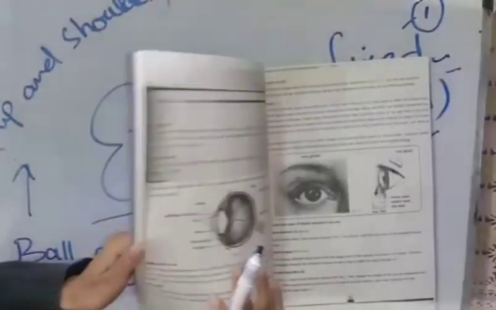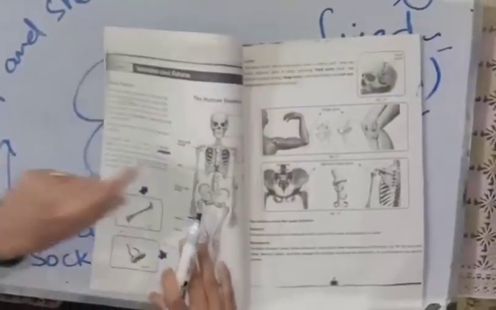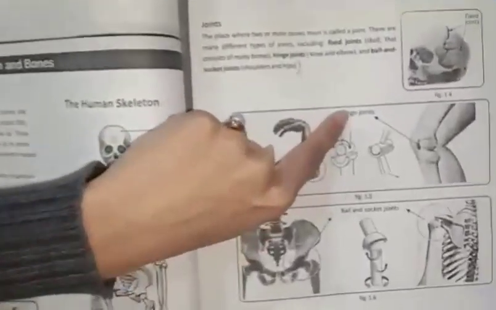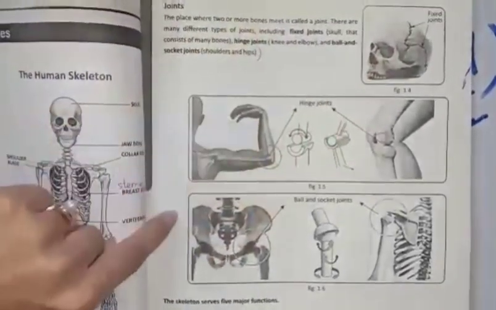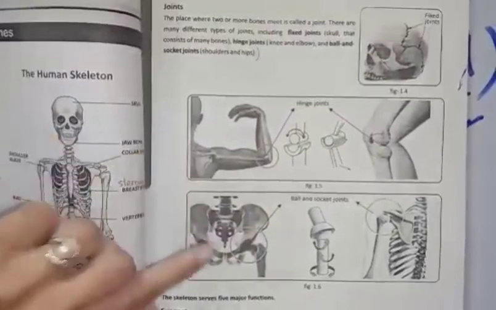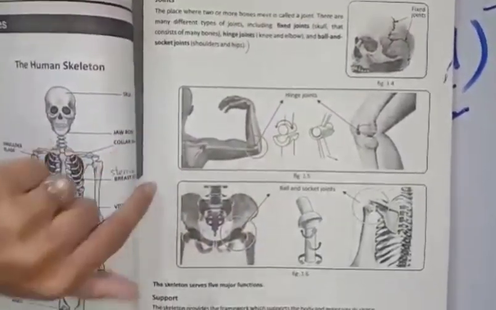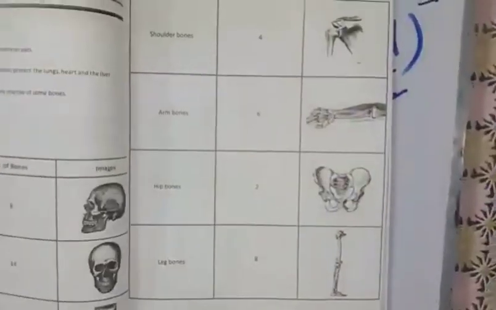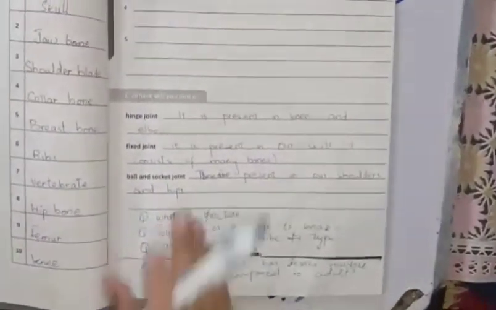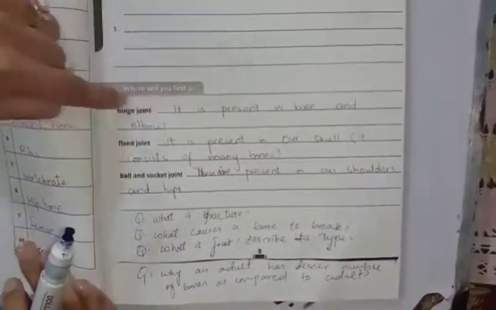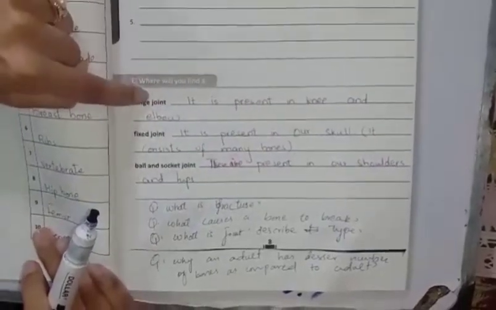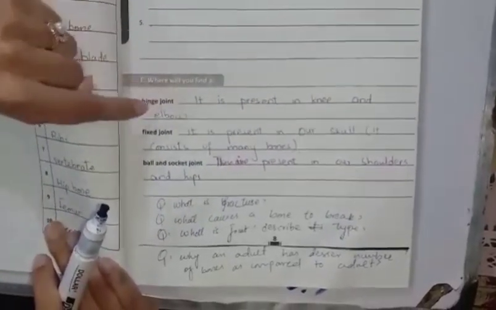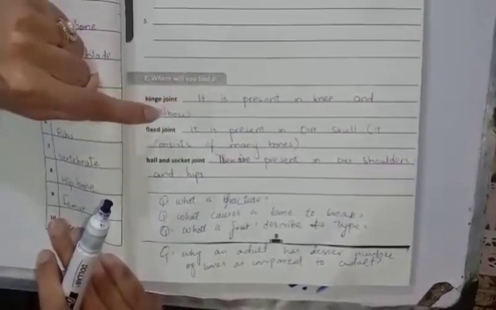So now you can see from the book as well. The types of joints: hinge joints, fixed joints, ball and socket joints. From these diagrams you can take help. This is super easy. With the help of this portion you can easily solve. Now just jump to page number 8. Now you can easily solve this. Where will you find a hinge joint? So this type of joint is present in knee and elbow. You are supposed to solve this exercise with your lead pencil on your book.